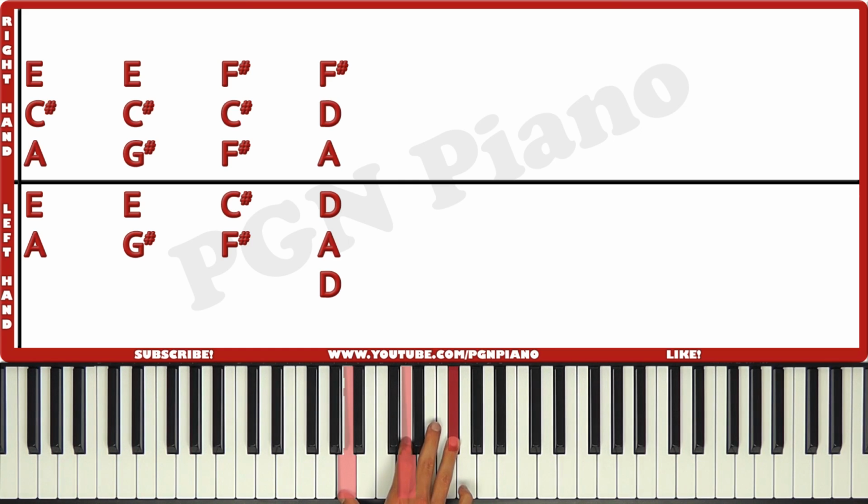This one right here is a regular chord again. Okay, so it's A, C sharp, E, G sharp, C sharp, E, F sharp, C sharp, F sharp, and A, D, F sharp. For the left hand, you're not really playing octaves with this song. It's just that in the original song you don't.